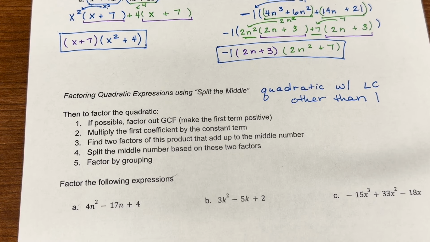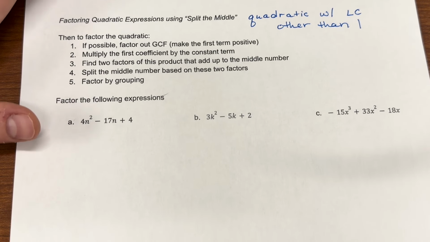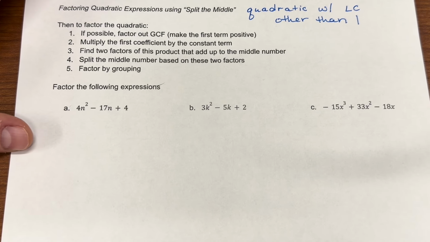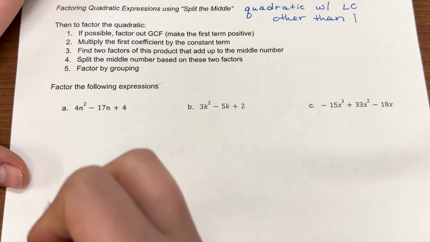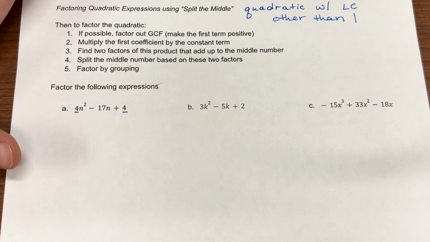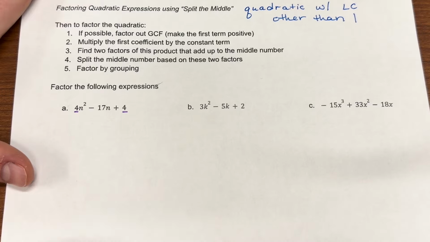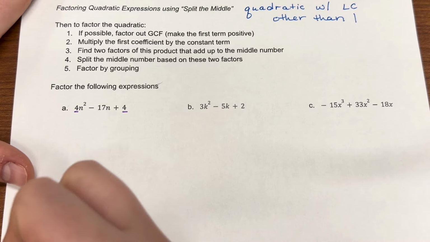So if we have 4n squared minus 17n plus 4, maybe I'll do the product sum chart a bit lower this time. Let's see how much space I have. Okay. All right, so we're looking at that first term and that last term. So the leading coefficient times the constant term. 4 times 4.